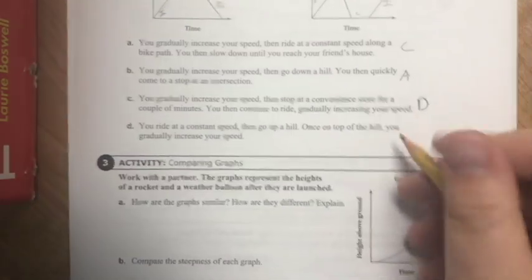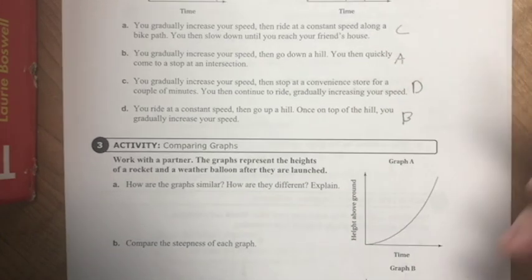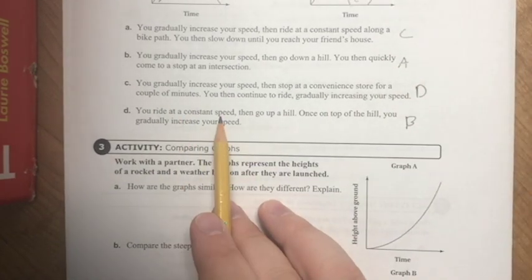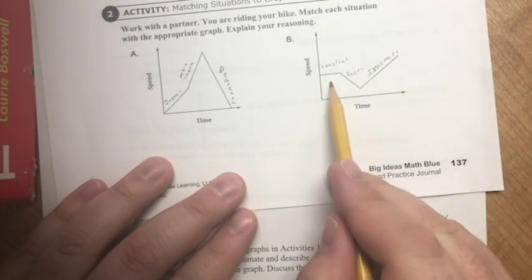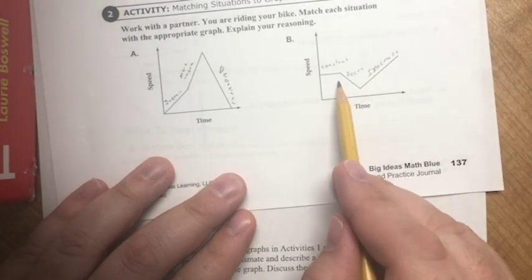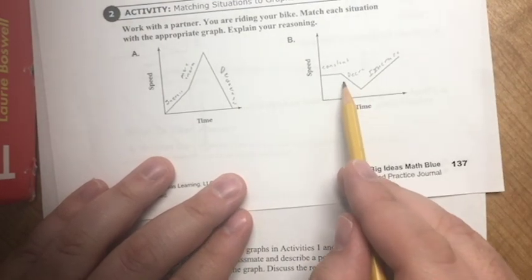That means that the last one must be B, but let's look at it. It says you ride at a constant speed. You go uphill. Once on top of the hill, you gradually increase your speed. So, look at this. You ride at a constant speed. You're going uphill. Well, think about it.